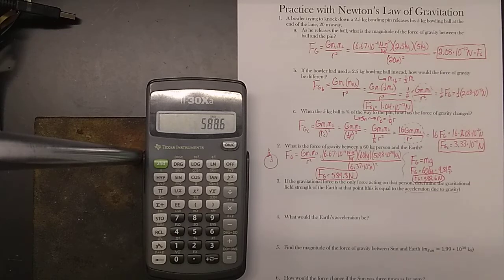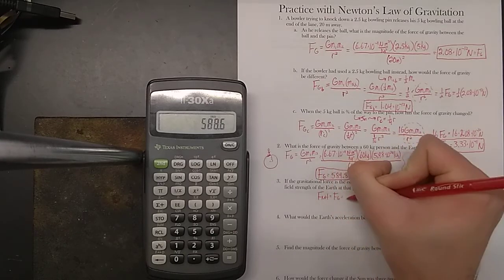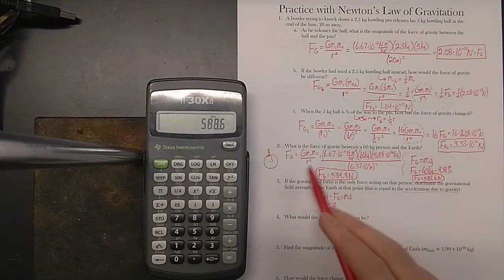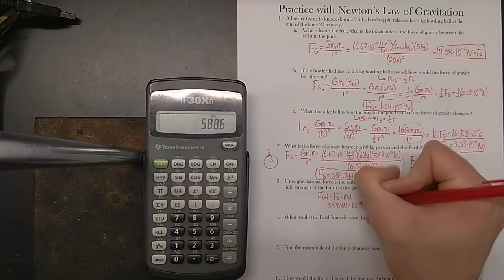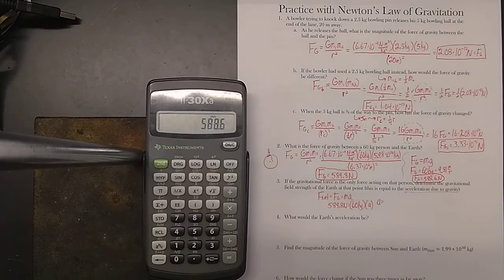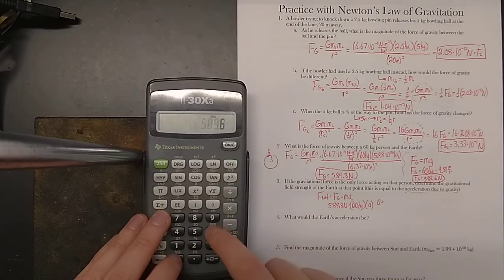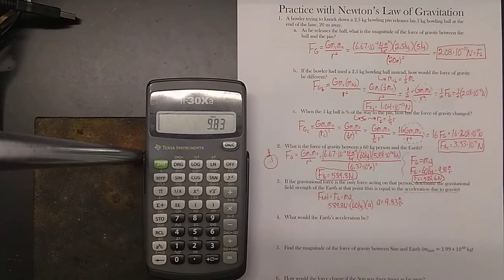So if we're looking for the gravitational field strength of the Earth, that basically means solve for little g. Well, wait a sec, this is kind of obvious. If that's the only force, then that must be equal to ma. Let's use this one since that's what we derived using the force of gravity equation: 589.8 newtons equals 60 kilograms times a. We see that a is 589.8 divided by 60. We actually get 9.83 meters per second squared.